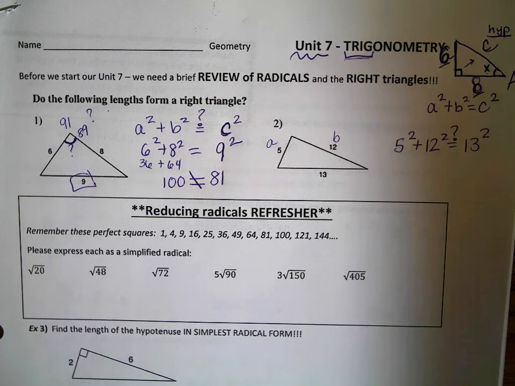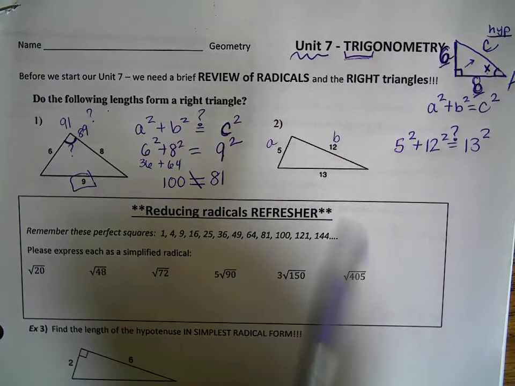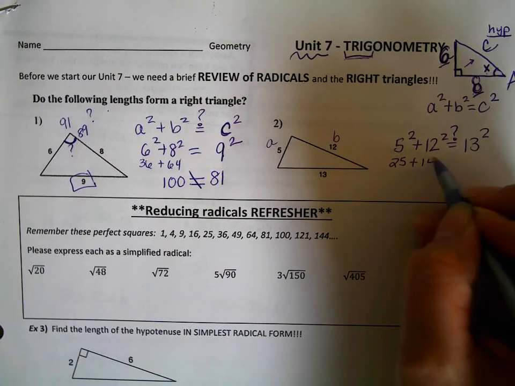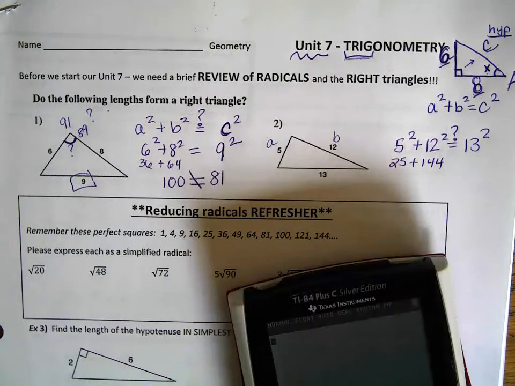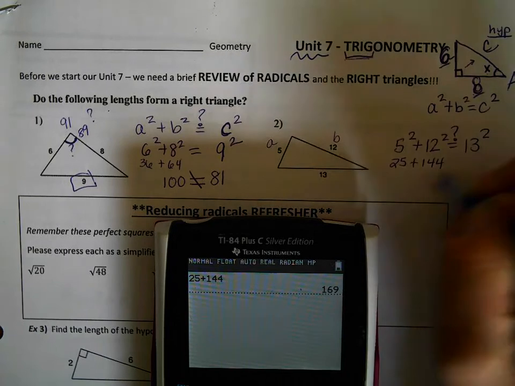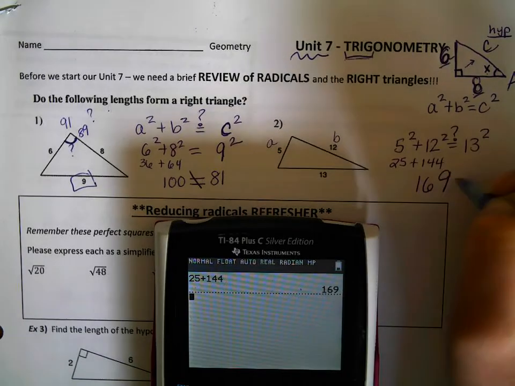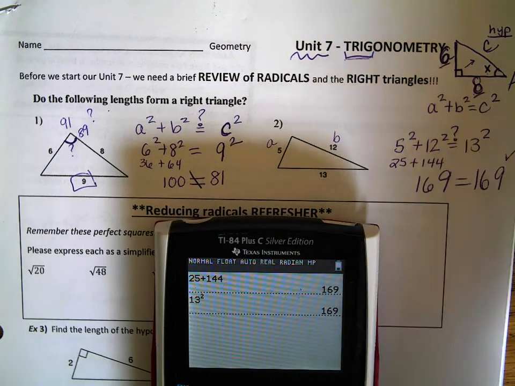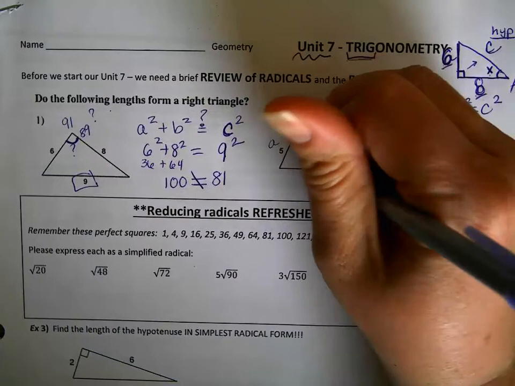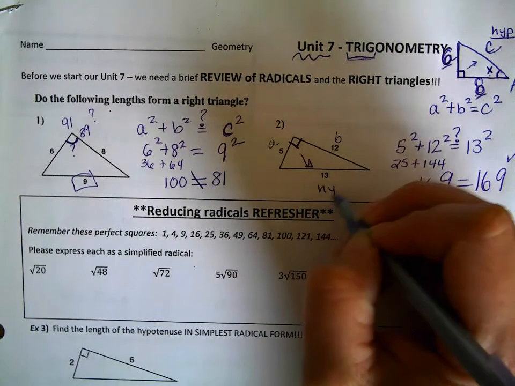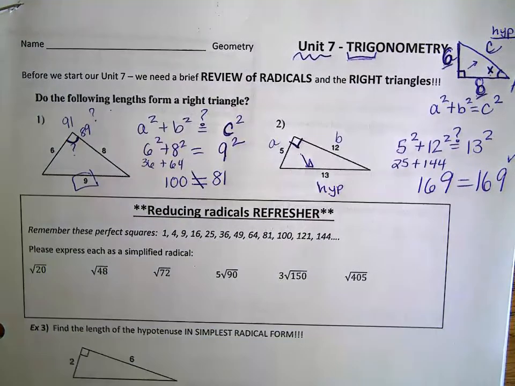So again, we're asking ourselves a question here at the beginning. So 5 squared is 25. 12 squared is 144. Again, that's me knowing my perfect squares. 25 plus 144 gives me 169. Is that equal to 13 squared? 169, yes. So that will tell me that this triangle here will have a right angle between those two sides so that this 13 is our hypotenuse. And we've done the Pythagorean theorem a few different times over.